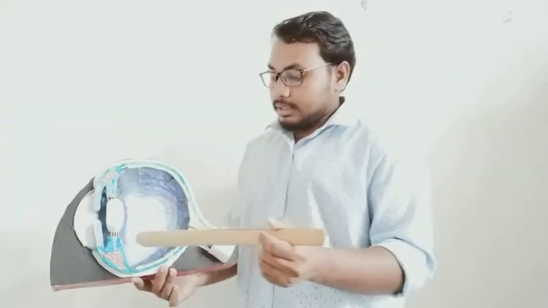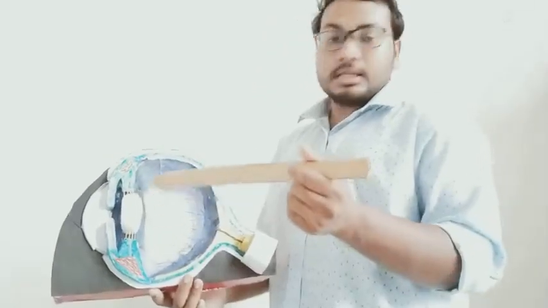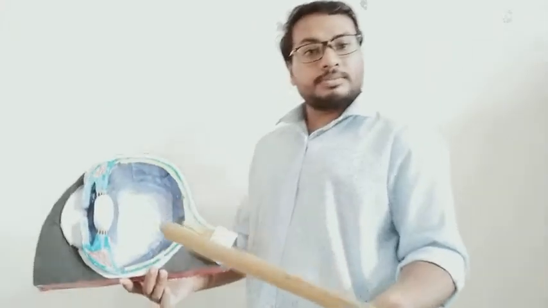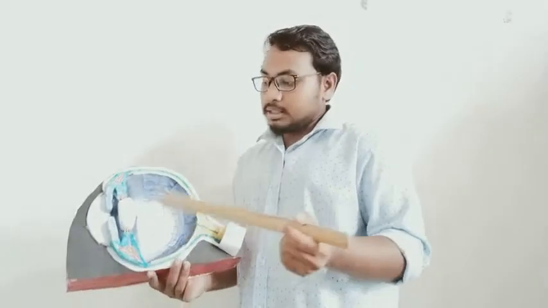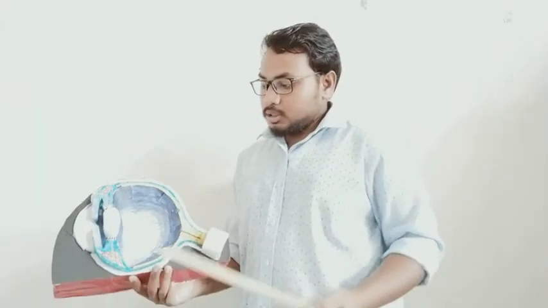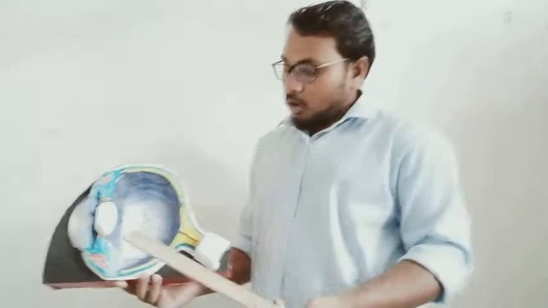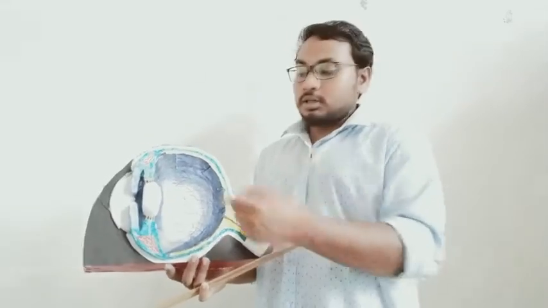Then this final part, this whole area, is filled with another gel-like substance known as vitreous humor. Its function is the same as the aqueous humor: it also prevents any damage from pressure. Now we have completed all the structures and how they work. So now let me tell you how refraction works inside the eye.